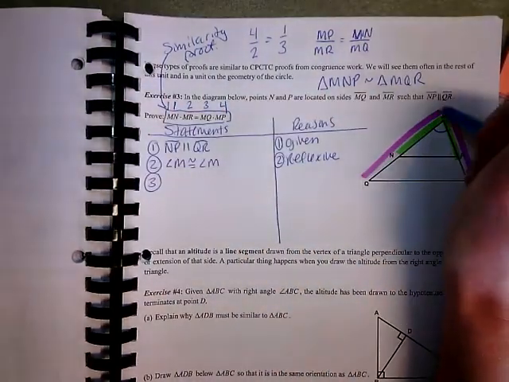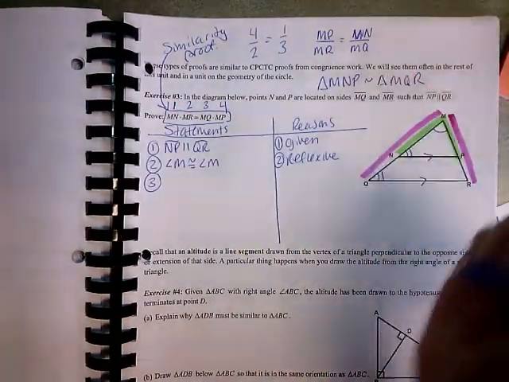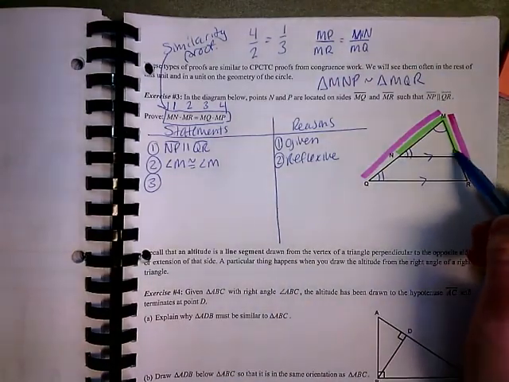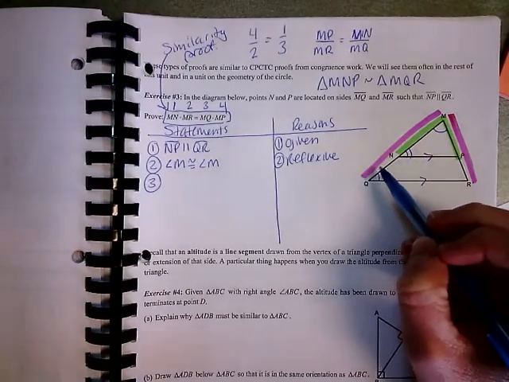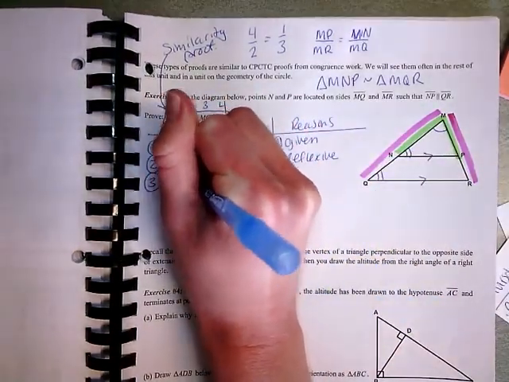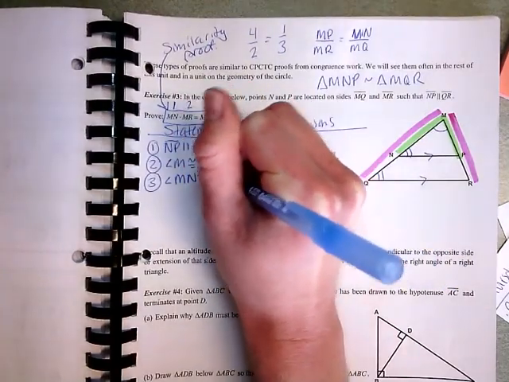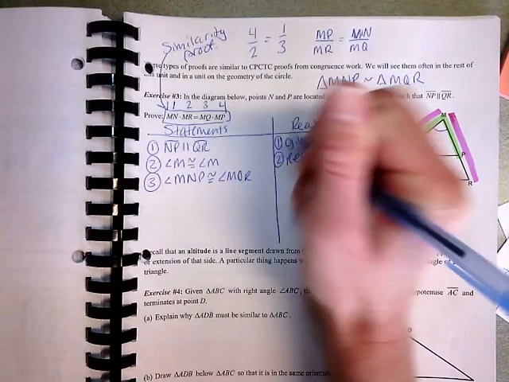And now, because these two lines are parallel, I'm going to say that this angle is congruent to that angle. You're more than welcome to use these two angles rather than these two, but I'm just going to use these two. So I'm going to say angle MNP is congruent to angle MQR.